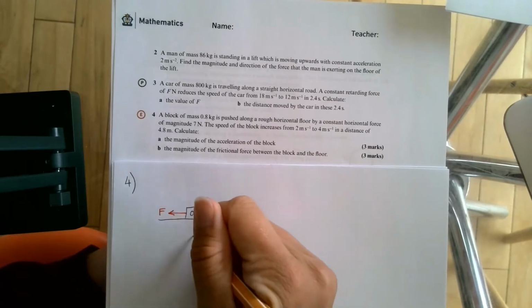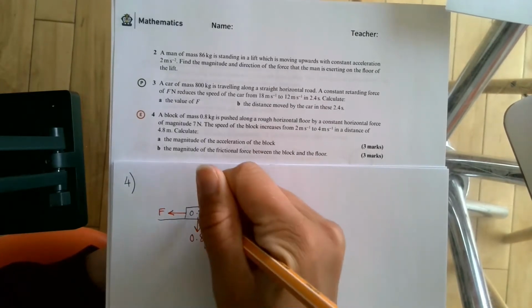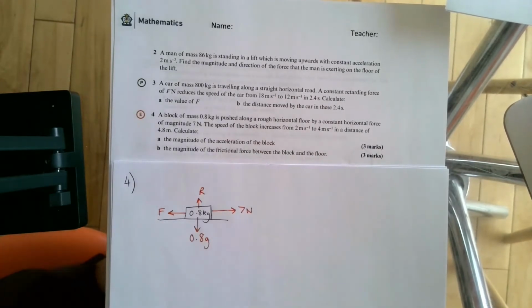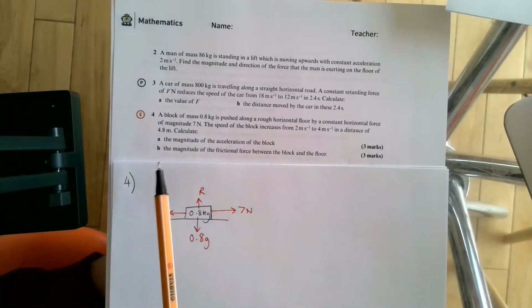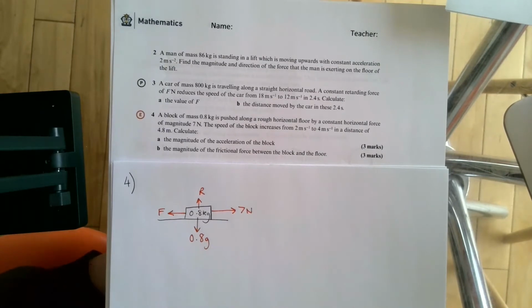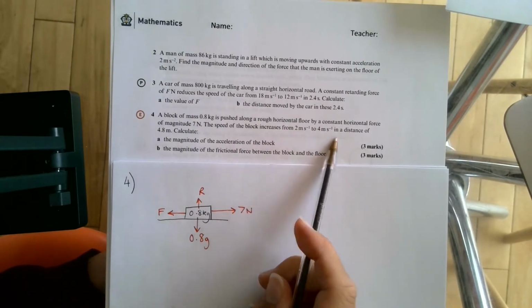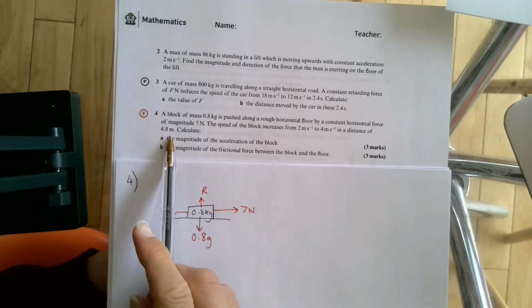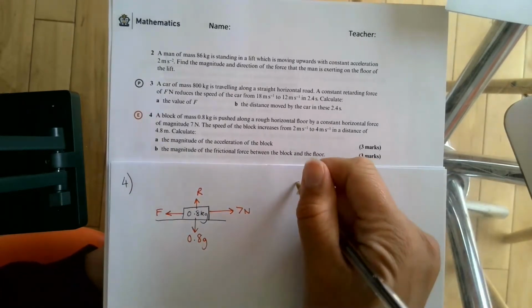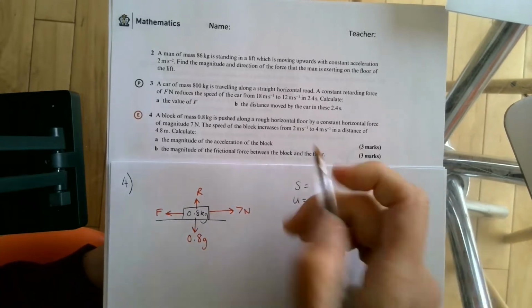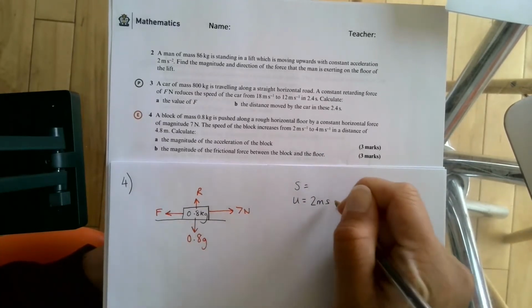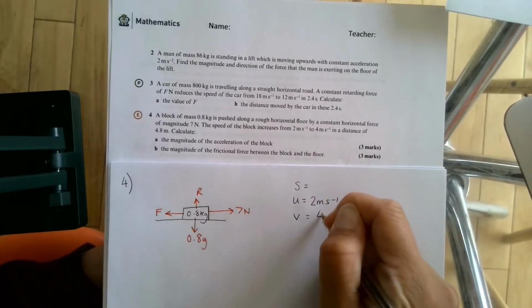Then there'll obviously be a weight downwards of 0.8 g, and there's going to be some sort of reaction from the floor going upwards. Part A asks us to calculate the magnitude of acceleration of the block. Now, we're told that the speed of the block increases from 2 meters per second to 4 meters per second in a distance of 4.8 meters. So we know the initial velocity is 2 meters per second. The final velocity is 4 meters per second.